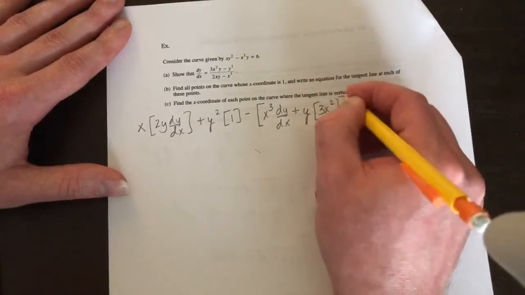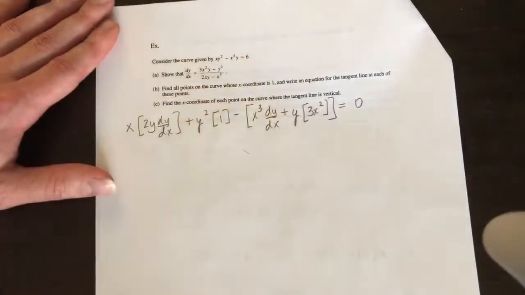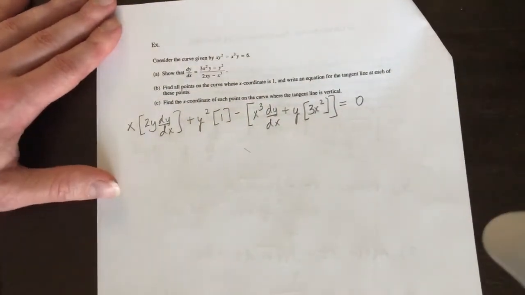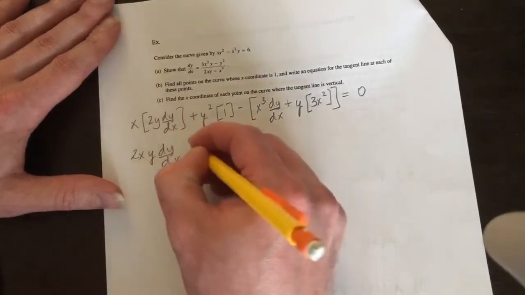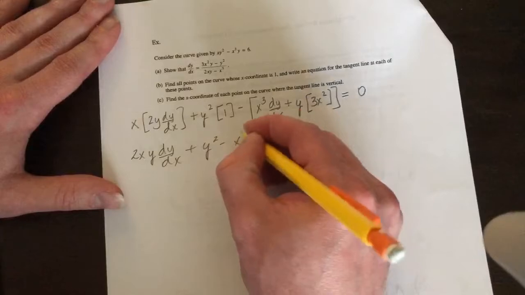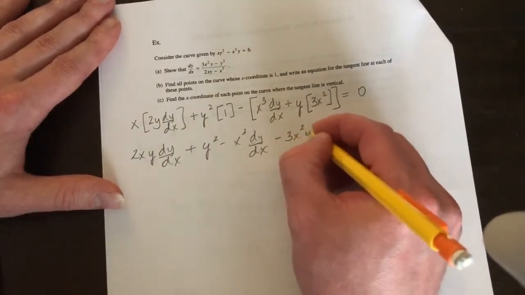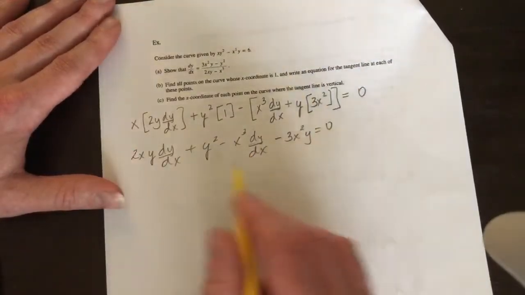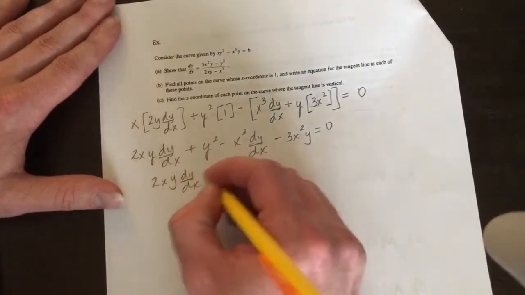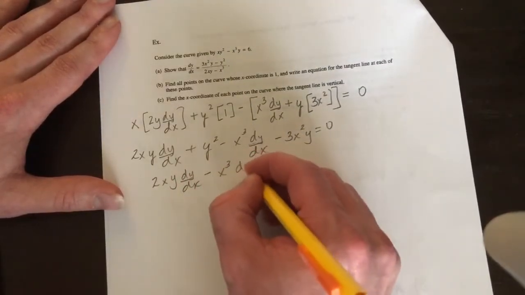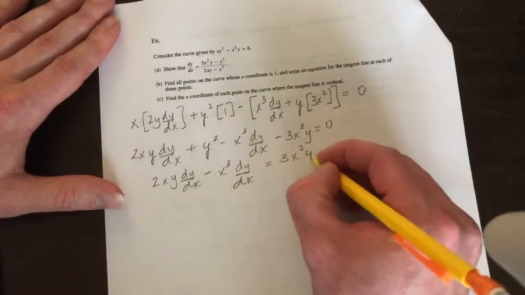Now remember, anytime we're taking derivatives of y, we need to make sure we put dy/dx. And the derivative of 6 is 0. Okay, so we're going to collect all our dy/dx terms on one side, and we're going to end up factoring the dy/dx out like we have before. Y'all should be able to do this portion without any sort of difficulties.